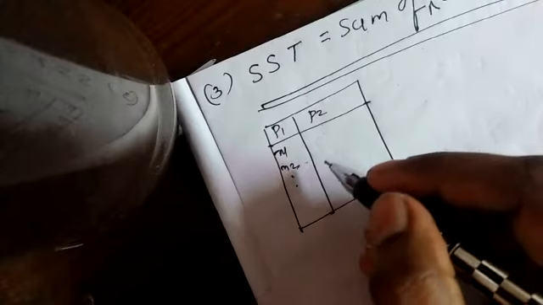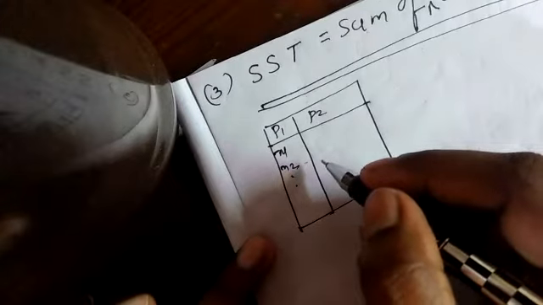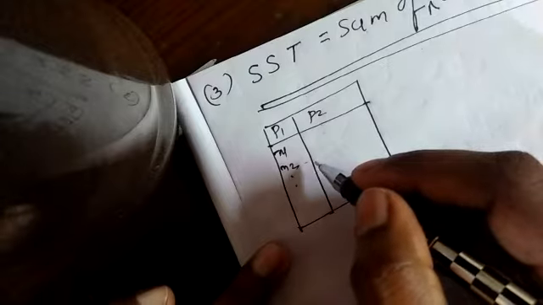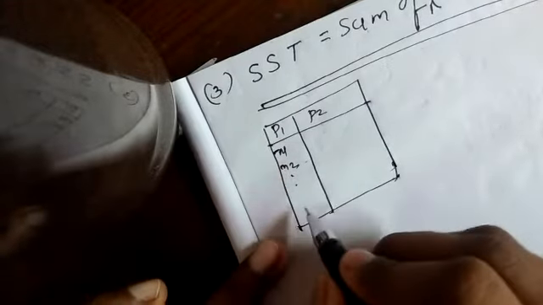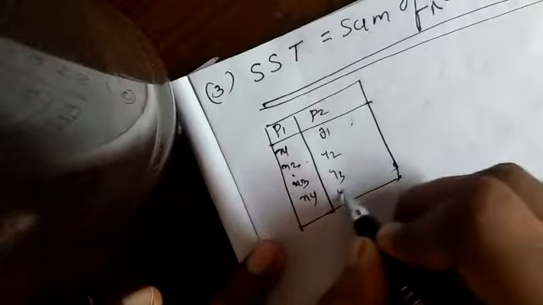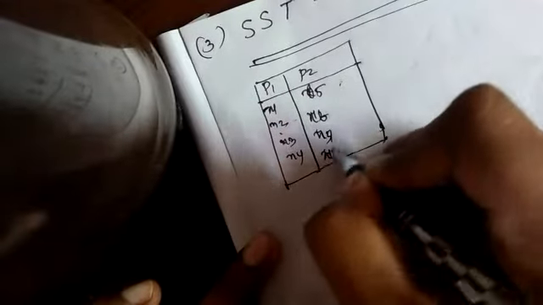What is the sum of square of all observations? We have observations, so P1, P2. P1 is x1, x2, x3, x4, and here y1, y2, y3, y4, and x5, x6, x7, x8.